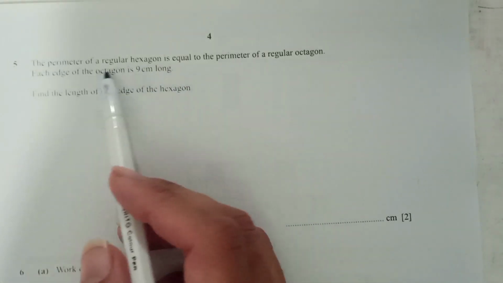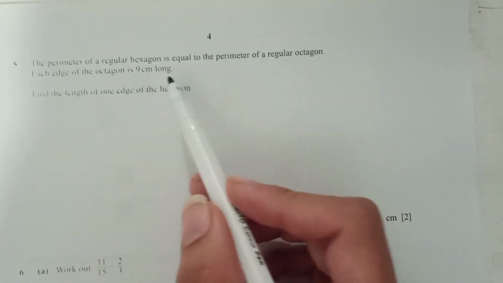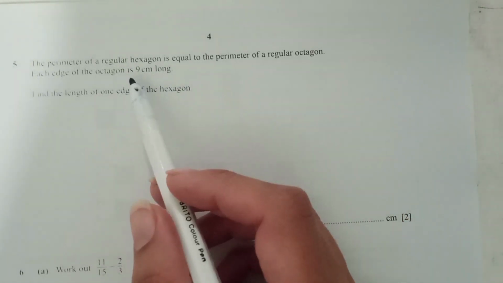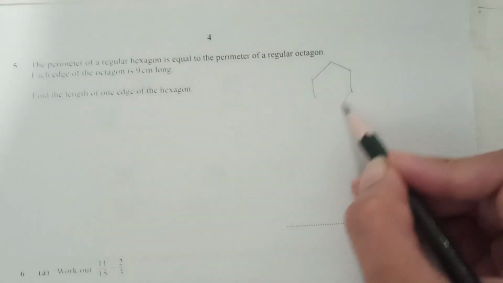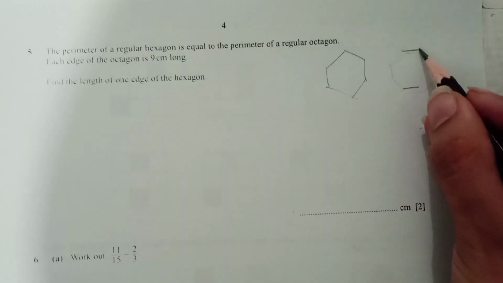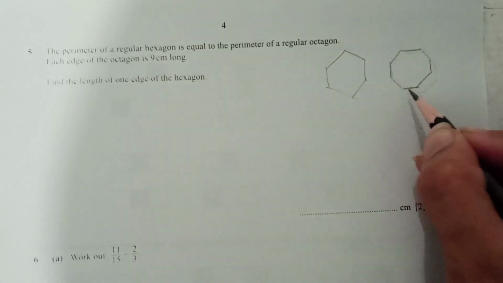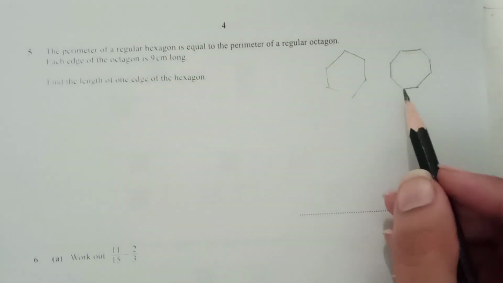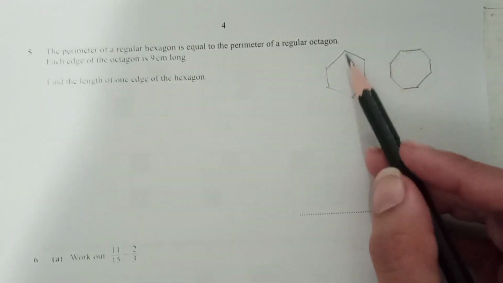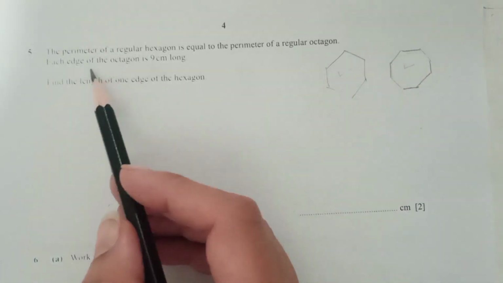Now the situation is that two shapes are given to us. One is a hexagon. A hexagon has 6 sides and an octagon has 8 sides. We know that. That is the hexagon shape, and that is the octagon shape. There is no need for you to draw the shapes, I only made them to show you. And its perimeter is equal to its perimeter, it is given to us.